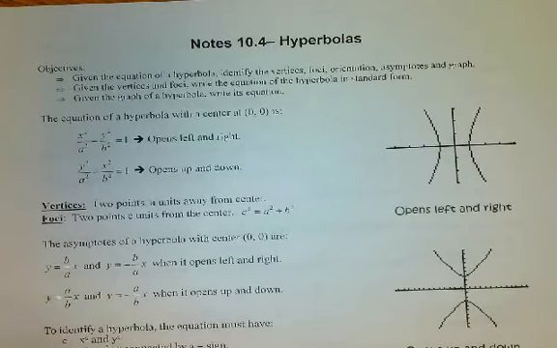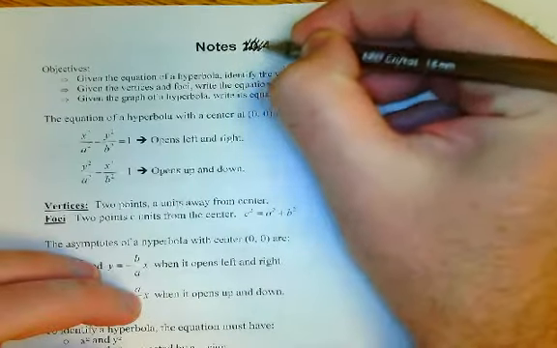Okay, good morning. Sorry I'm not here today, but we are going to move on with notes. Don't worry about this subject 10.4.